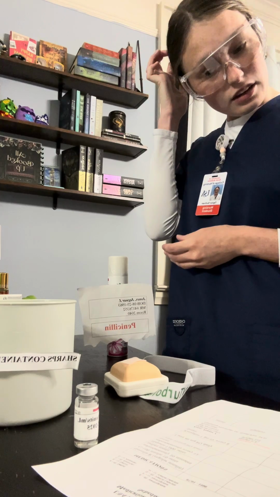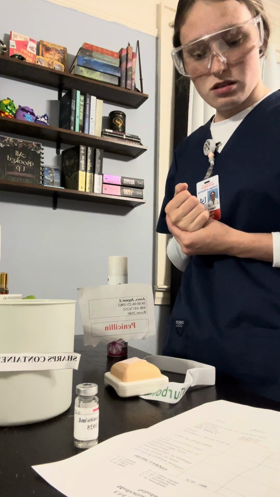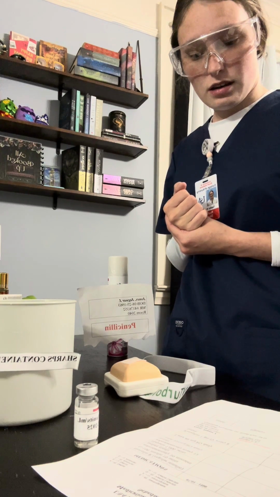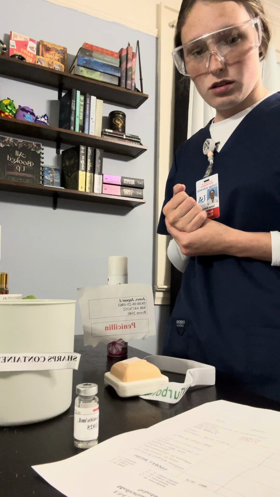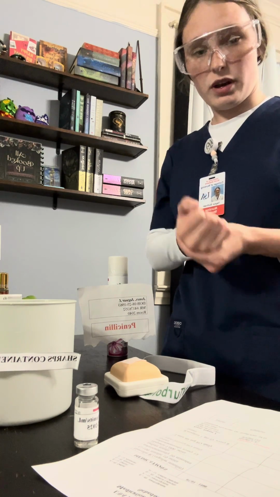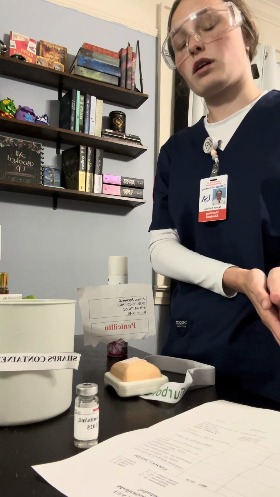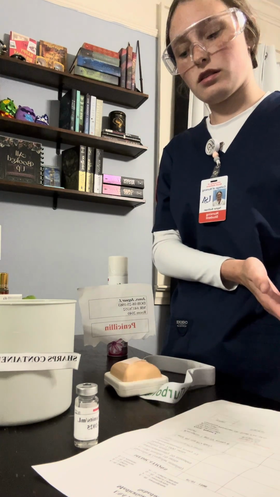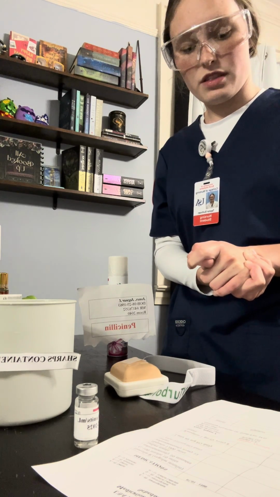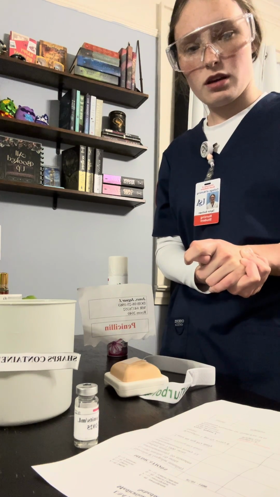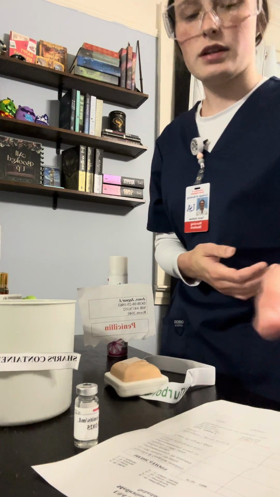The only thing I can think of that I did wrong was not pointing my hands down towards the trash can when I took my gloves off. But other than that, that completes my medication administration checkoff. Thank you.